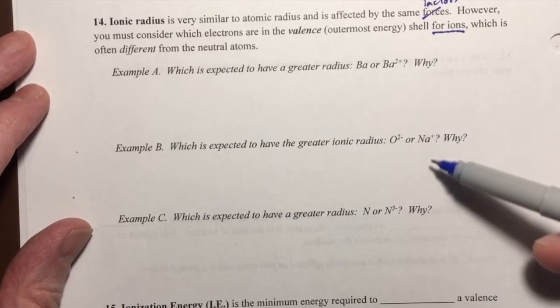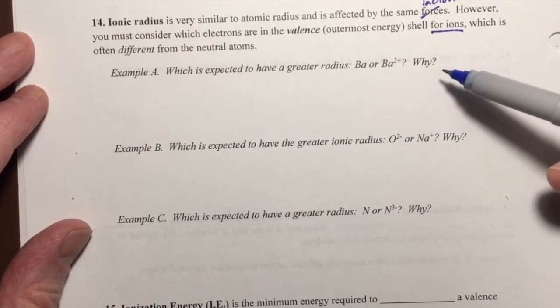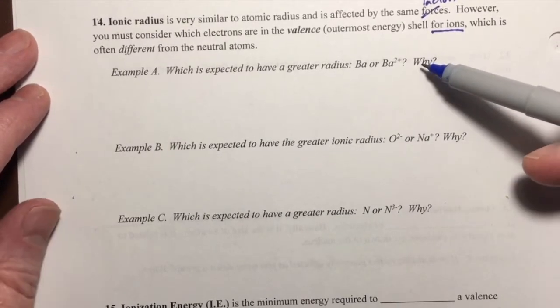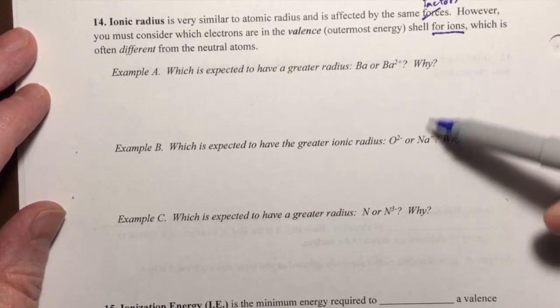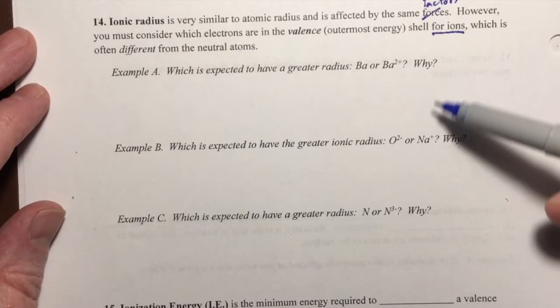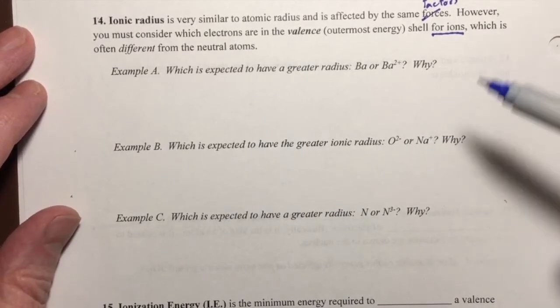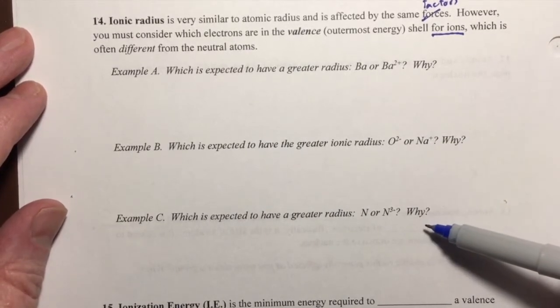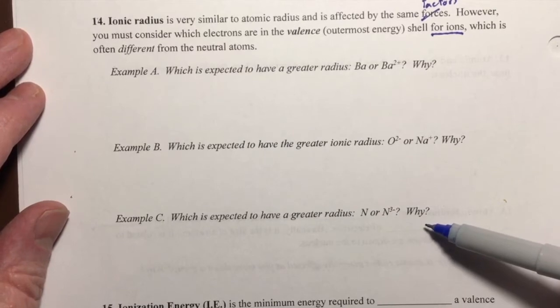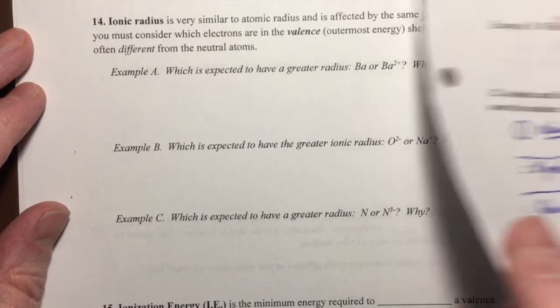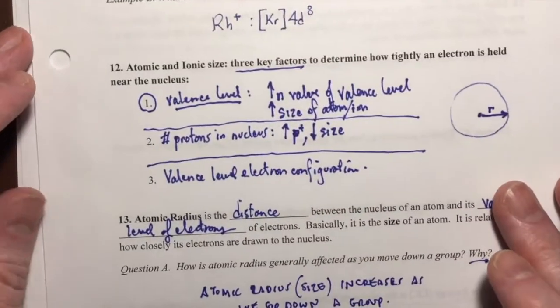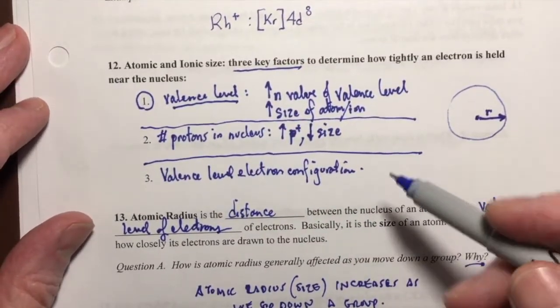So I've given you 3 practice problems. And I'll go ahead and tell you right away that example problems A and B can be answered just using our first 2 rules, or our first 2 factors. Example problem C, however, is going to require us to think about that third factor. So let's go back to that third factor and let's expand it just a little bit.